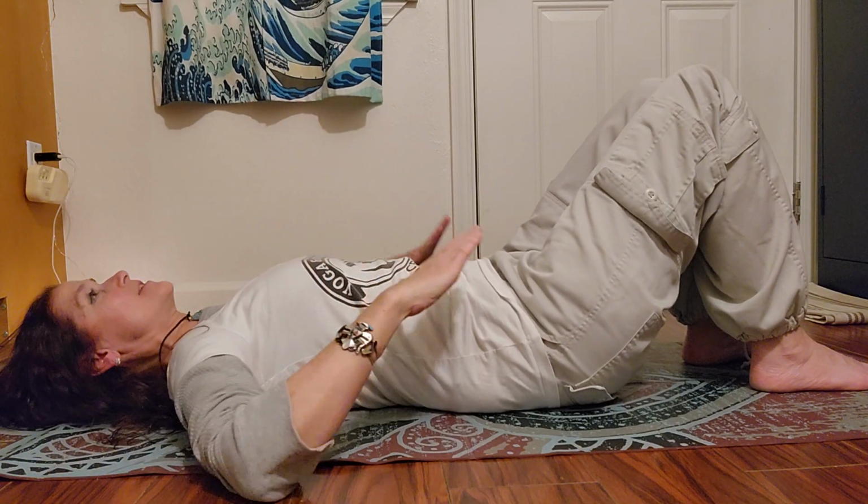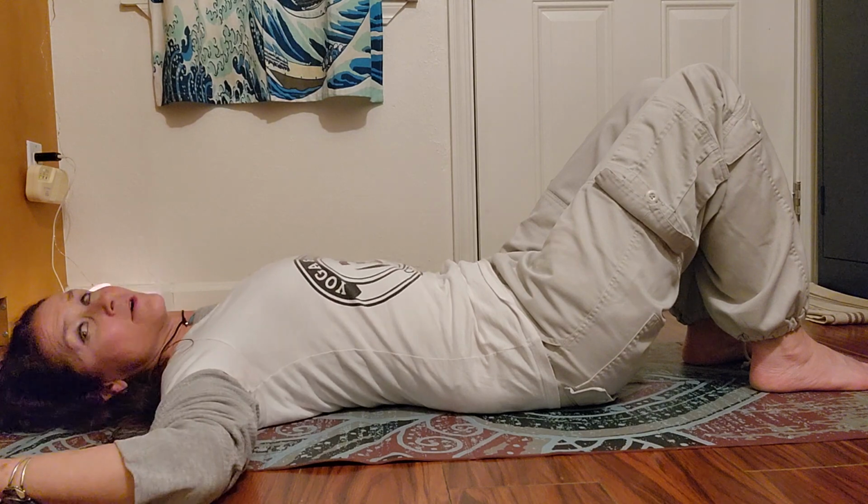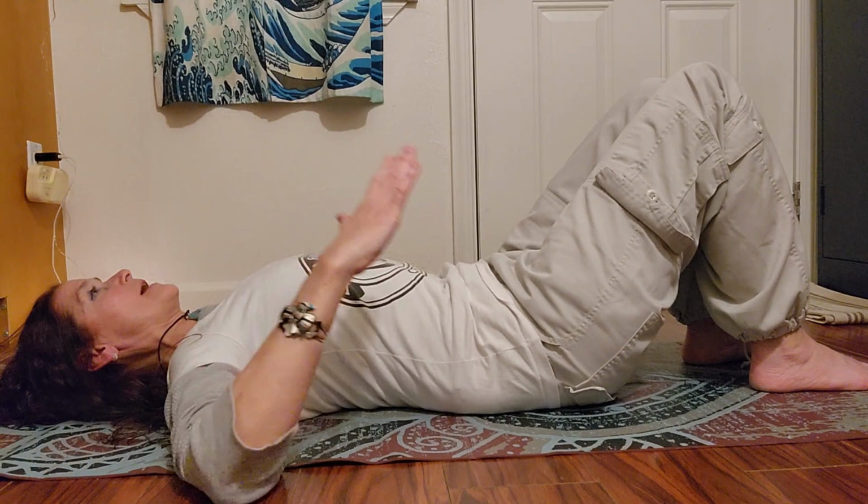Keep the length in your spine. So that's what I mean. Ribs knit, keep the length in your spine. 3 more.